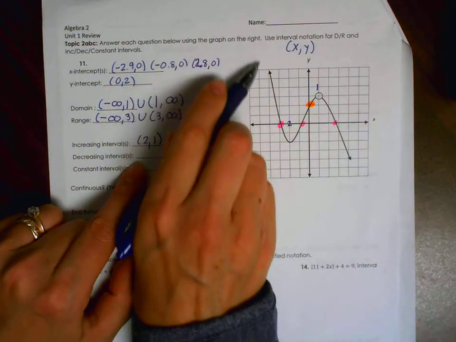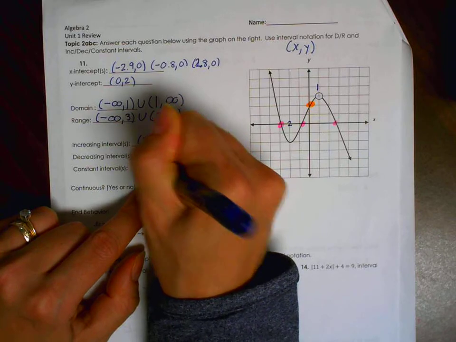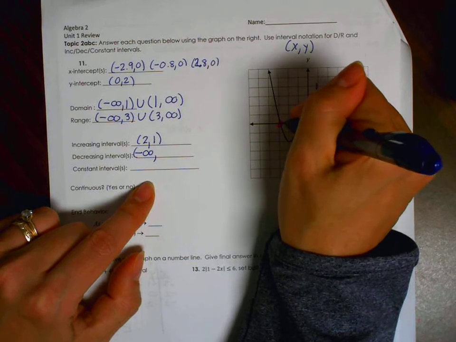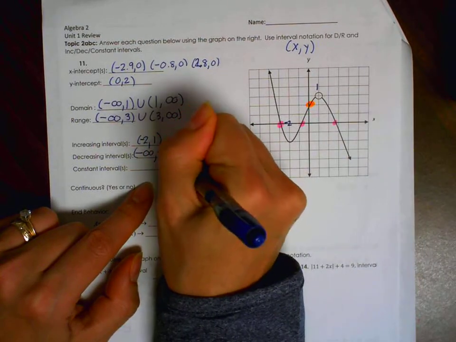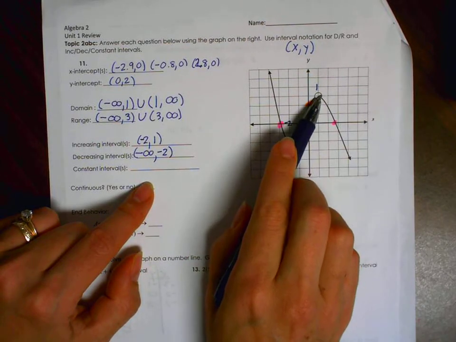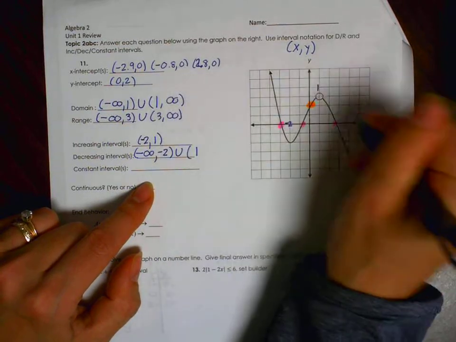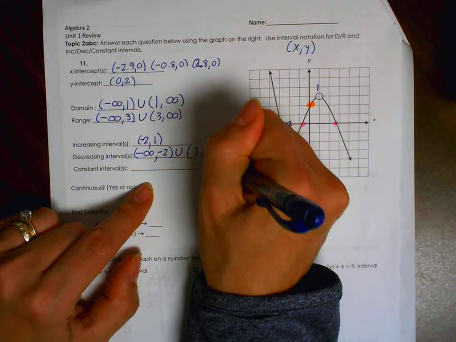Decreasing, I'm starting decreasing here. So I'm starting from negative infinity, and I keep decreasing until I get to, oh, I'm sorry, this is a negative 2, so this should be negative 2 here. I'm decreasing until I get to negative 2, and then I'm increasing until I get here, and I start decreasing again at 1, and I keep decreasing until I get to infinity.